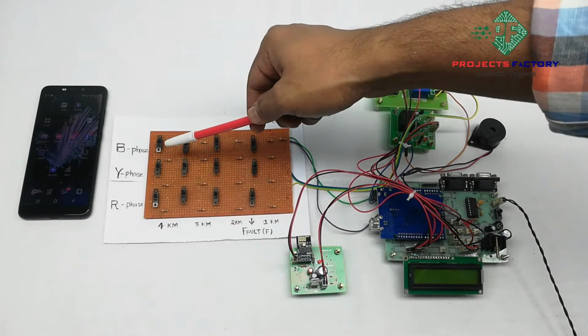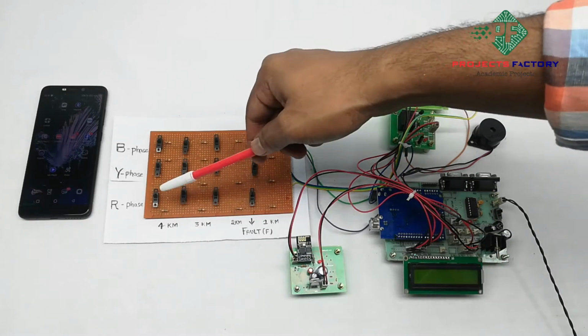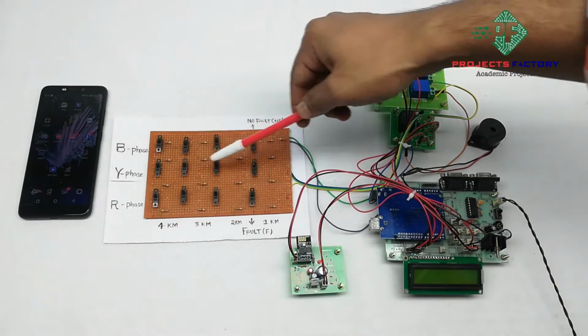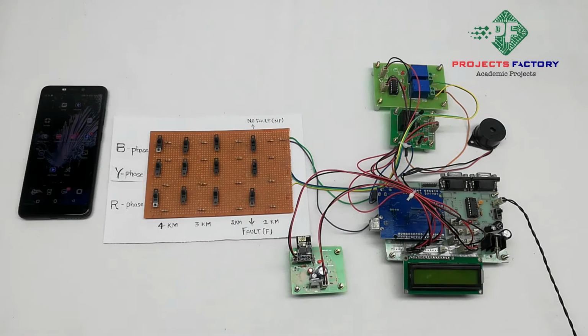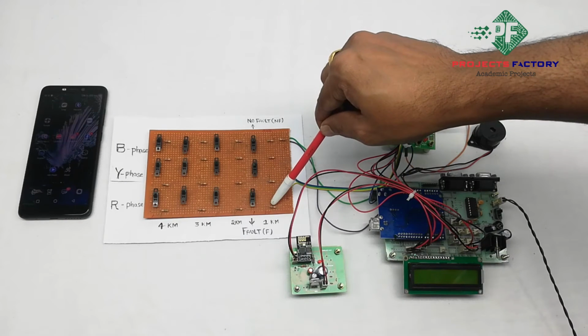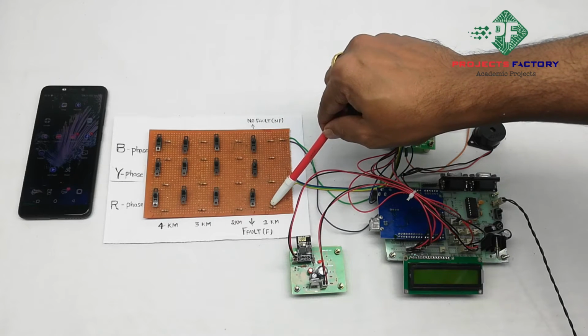12 slide switches connected in series pattern. 4 for R phase, 4 for Y phase and remaining 4 for B phase. These switches for creating fault at different distance locations. Here, resistance will vary if any slide switch will on.